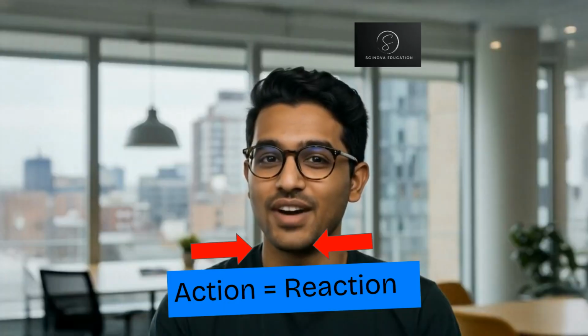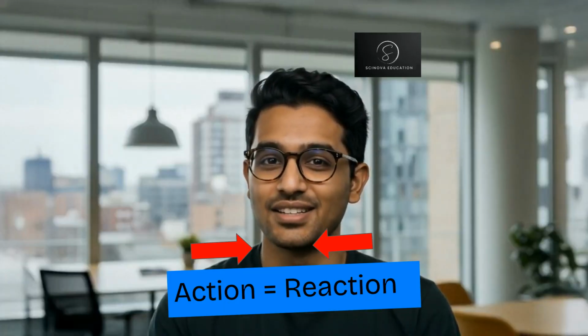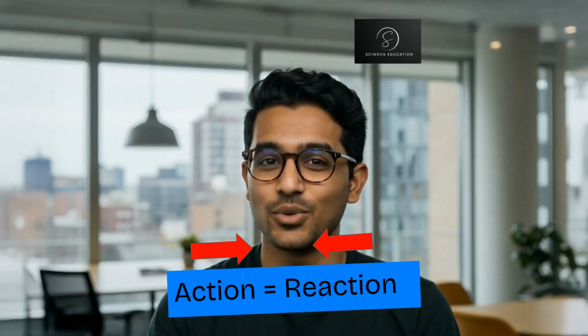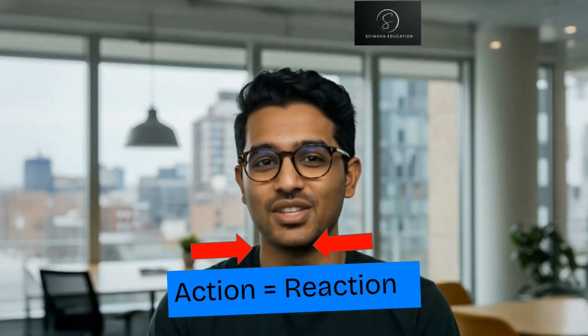Newton's third law, the law of action and reaction. For every action, there is an equal and opposite reaction. If you push against a wall, the wall pushes back on you with the same force.